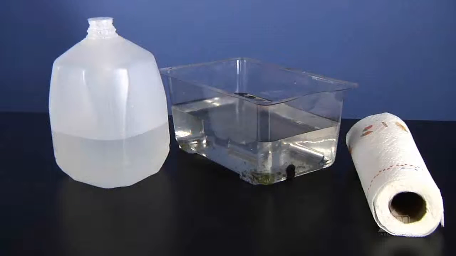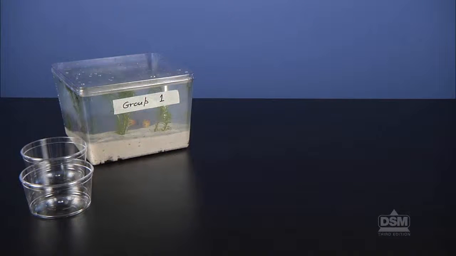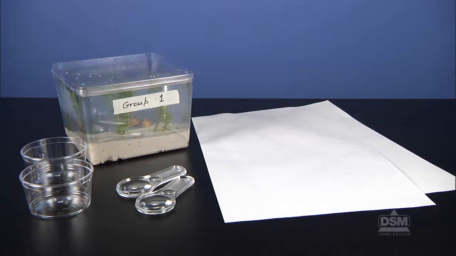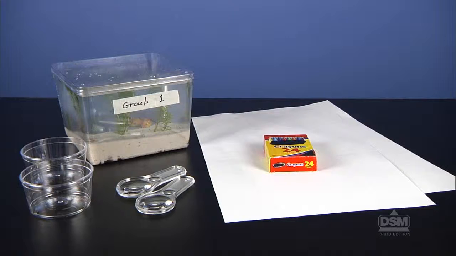Place the holding tanks of snails at a distribution station and place a jug of spring water and some paper towels next to the tanks. Each team of 4 will need their aquarium, 2 plastic dishes, 2 magnifiers, 2 sheets of white paper, and some crayons. To begin this activity, have students observe and compare the shells you collected.